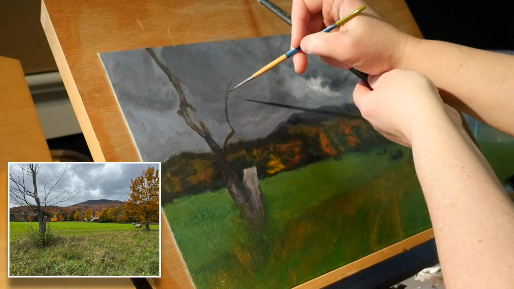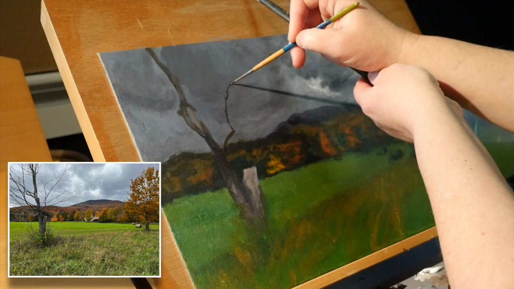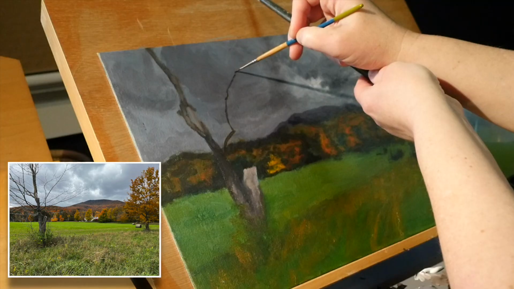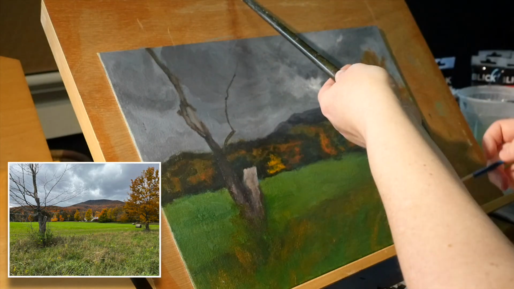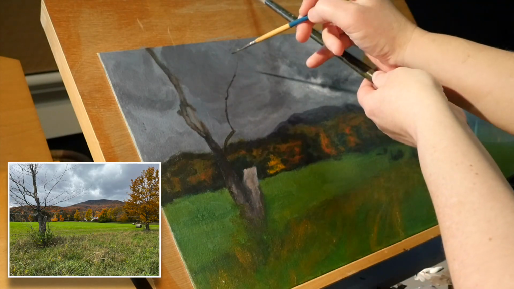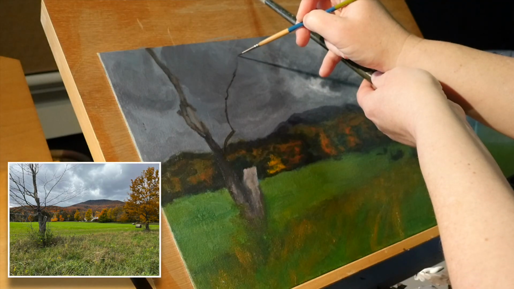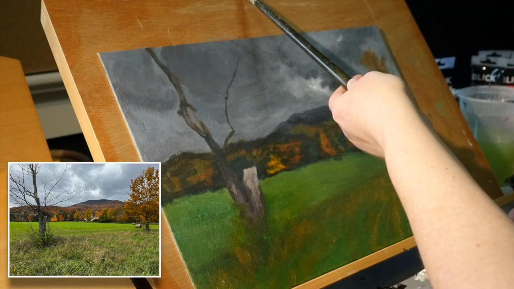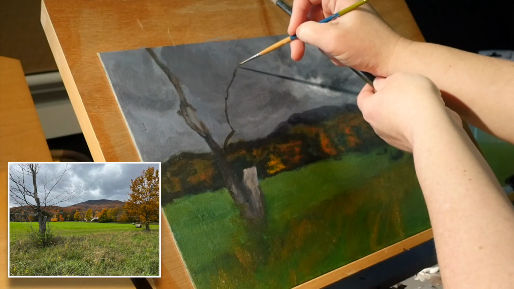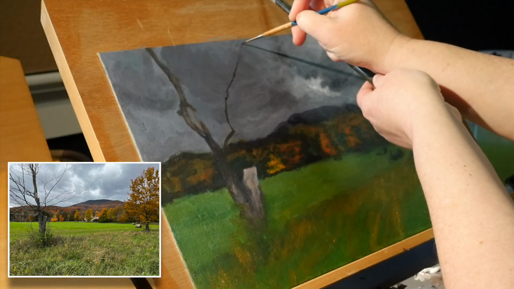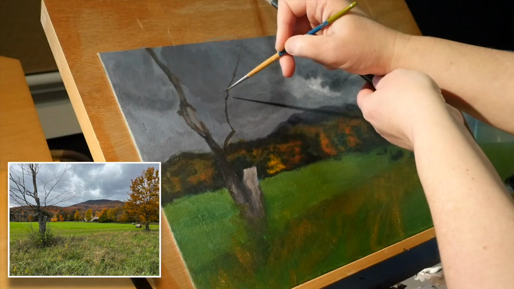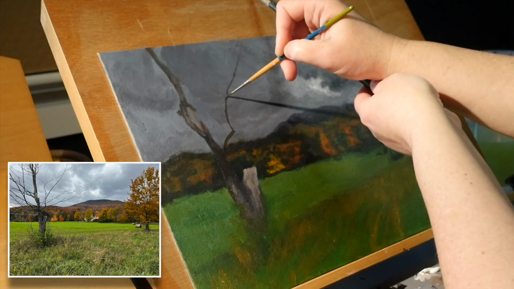So again, with these details and the small brush, I'm reloading my brush a lot with paint, and I have a lot of medium or water mixed into the paint, and I'm just going slowly and creating this branch. Again, I'm not copying it exactly. I'm not going to do every single branch that's in the photo.